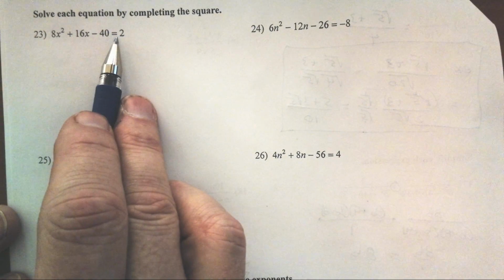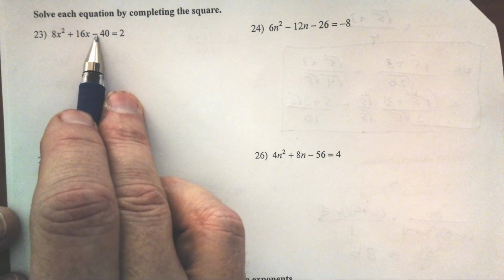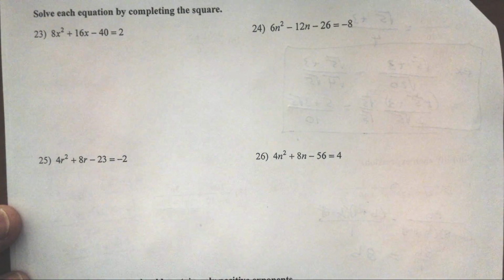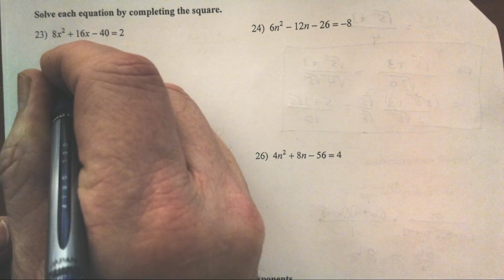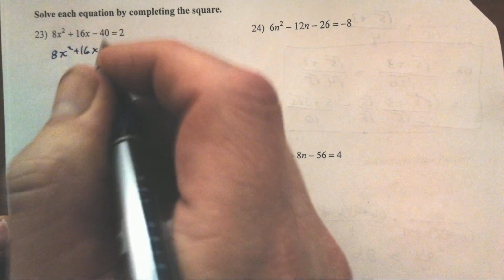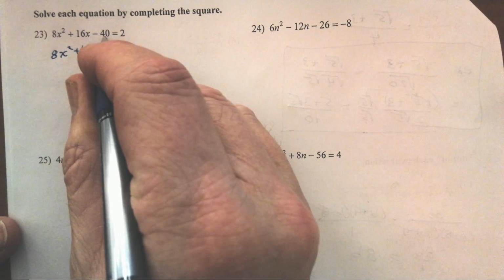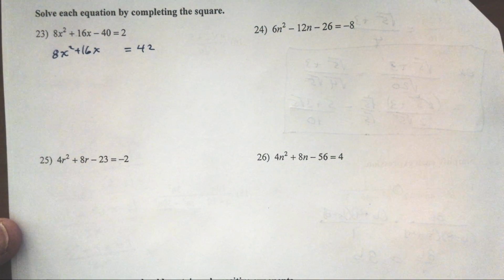So here is the deal. We have a quadratic equation, and if I wanted to use the quadratic formula to solve, I'd subtract 2 on this side. Okay, here's what I'm going to do. I'm going to leave my x terms on this side. 8x squared plus 16x equals, I'm going to leave a blank. I'm going to add 40 to both sides, 42.